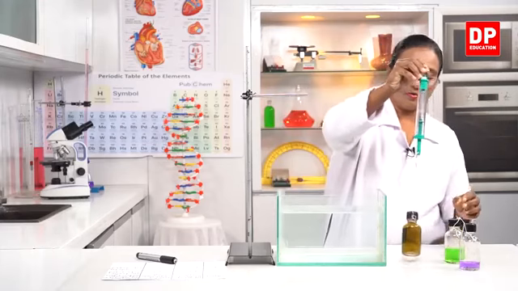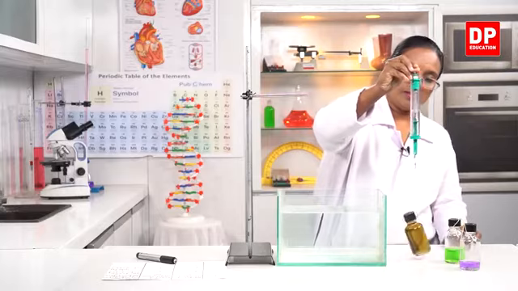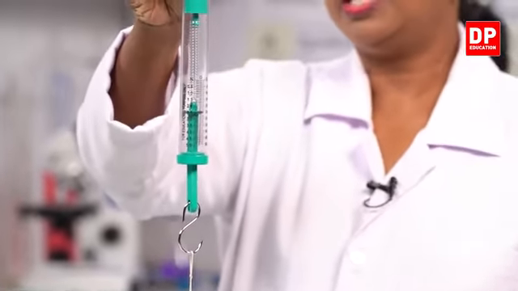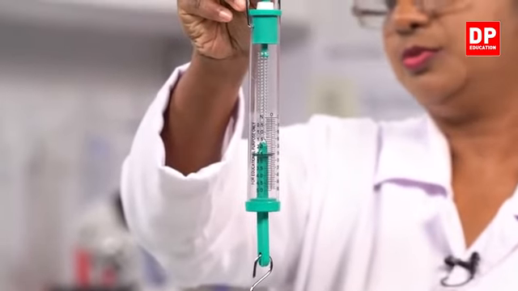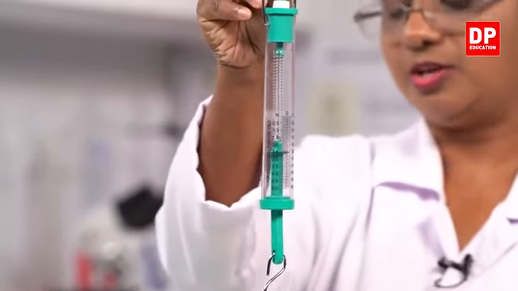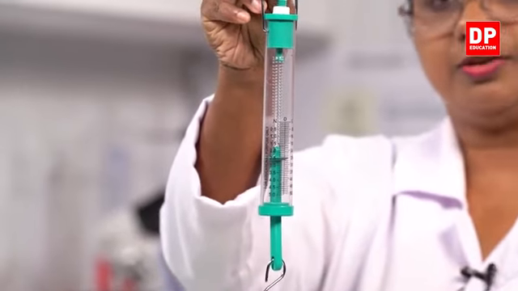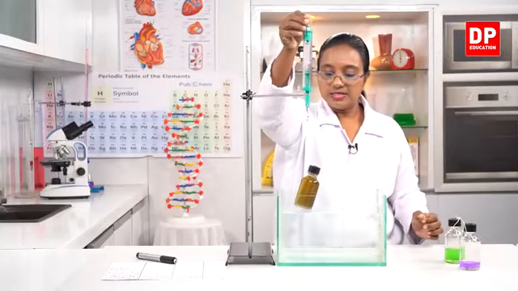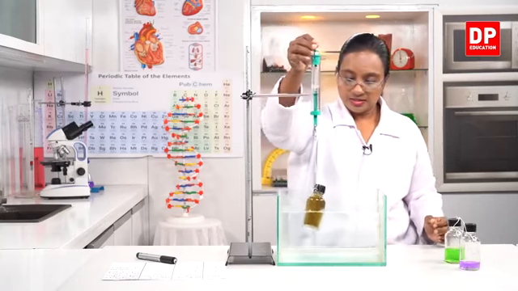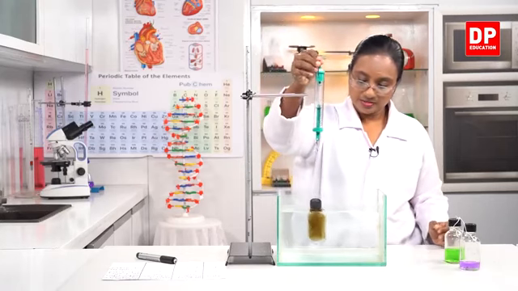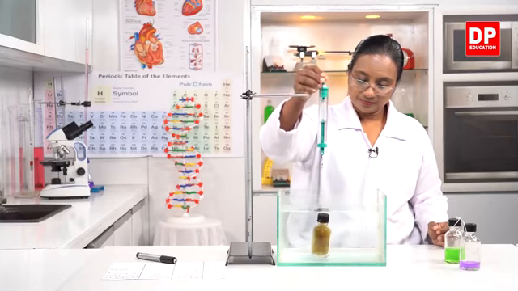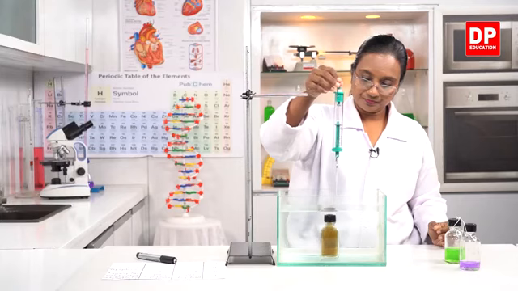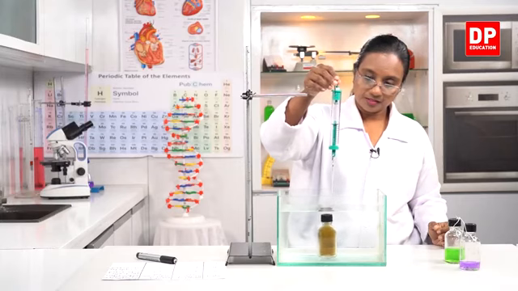Then we have the next one. The third object, it's here. You can see the weight of the object as 2.5 Newton. Weight of the object is 2.5 Newton. So then if we immerse it into water, you will see, students, it will go down.